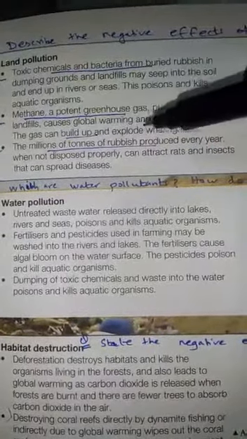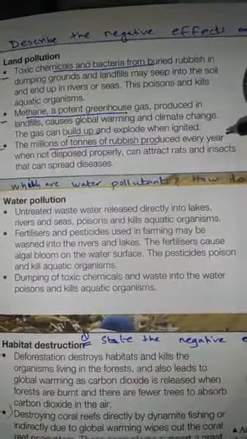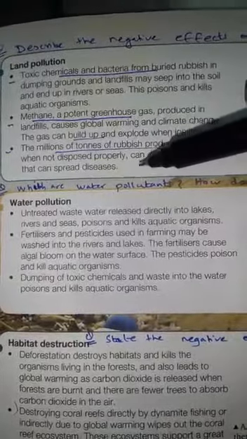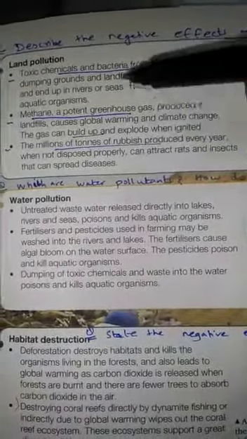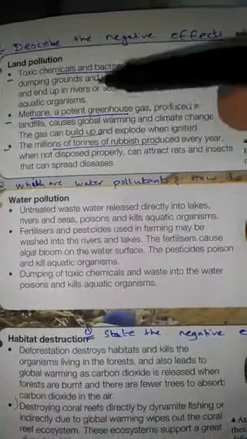This is also a negative effect of the methane gas which is produced on the land. Millions of tons of rubbish are produced due to an uncontrolled number of products. Day by day, the amount of rubbish and trash is going to increase. That's why our land is going to be polluted, and many types of bacteria and toxic chemicals are produced from this rubbish. So a question can be: describe the negative effects of land pollution.